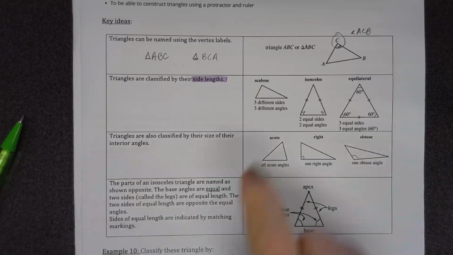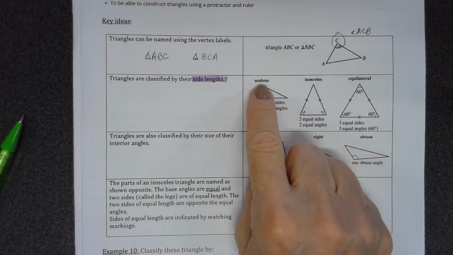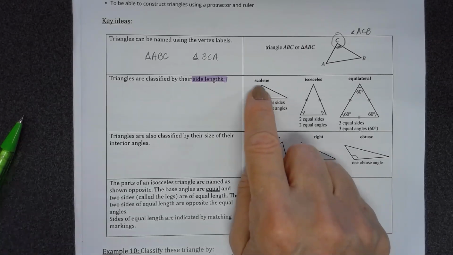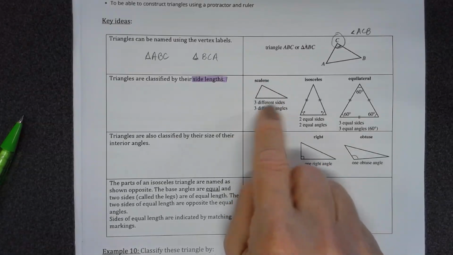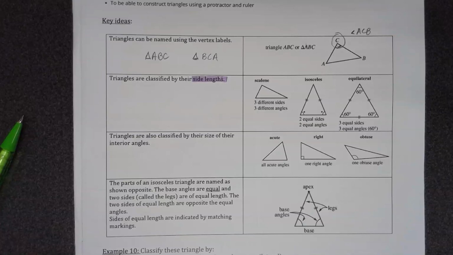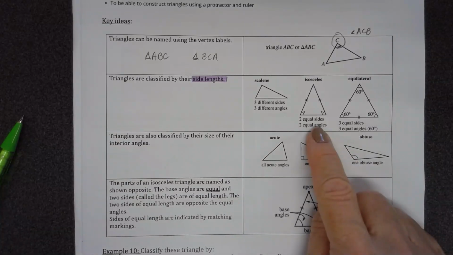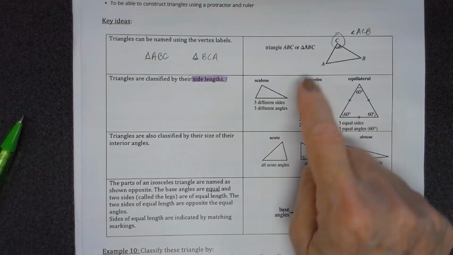Okay, the word scalene, can you just say it out loud? Scalene. Scalene means all the sides are a different size and all the angles are a different size angle. They're all different. Isosceles means you have two sides that are the same.